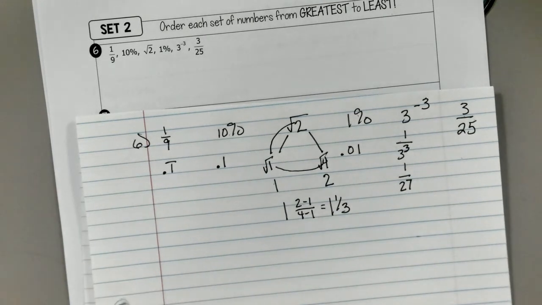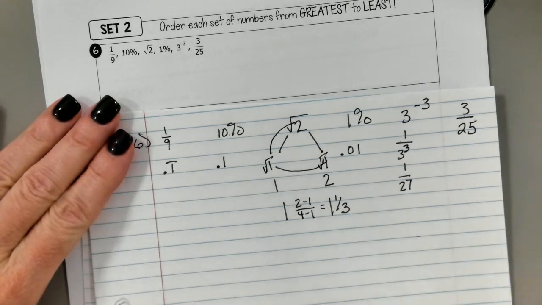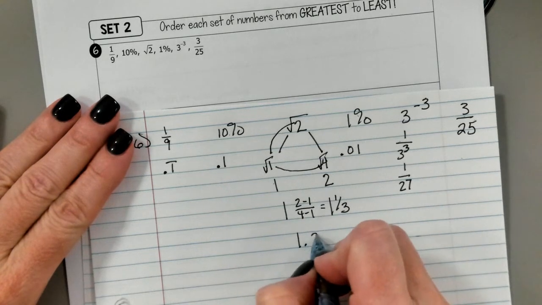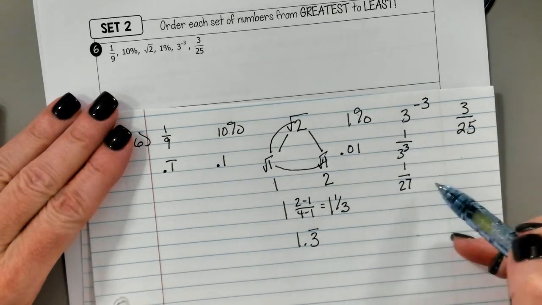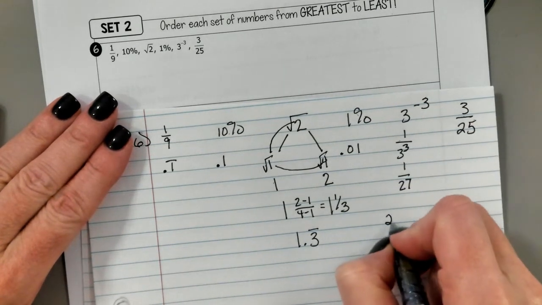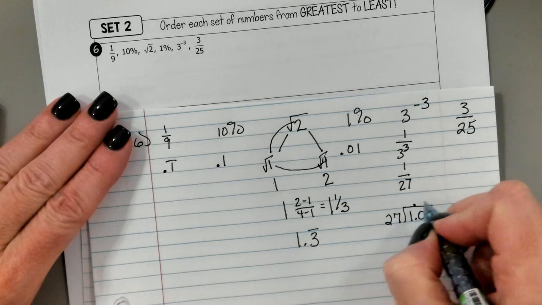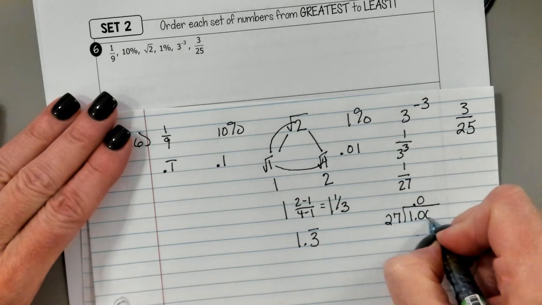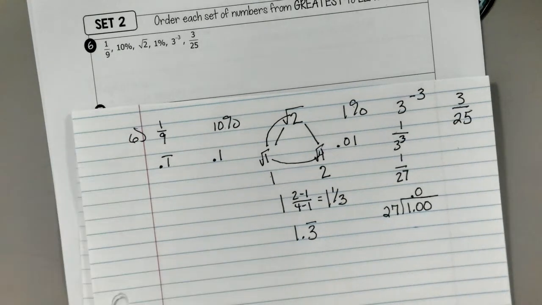Now when we did this one the other day in my class, I told you that if you watch for the 1/3, that's a decimal number that you should know. When you divide out 1/3, the 1 divided by 3, you'll get 0.3 repeating. So I've got 1.3 repeating. All right, and then 1/27. So 27 doesn't go into 1. It doesn't go into 10, but I've got to put that 0 up there. And 27 into 100, I believe, will go 3 times.